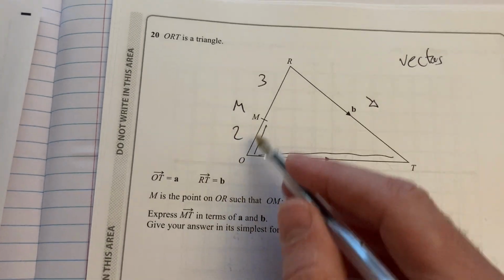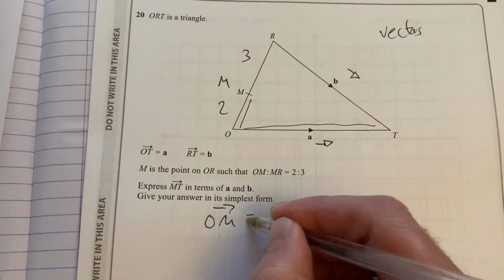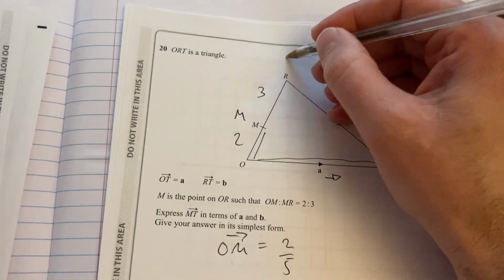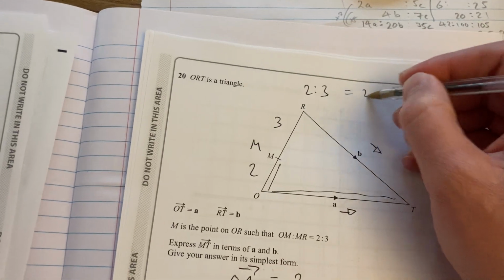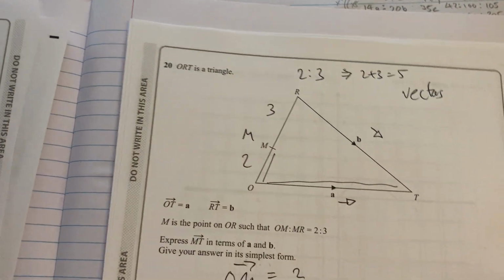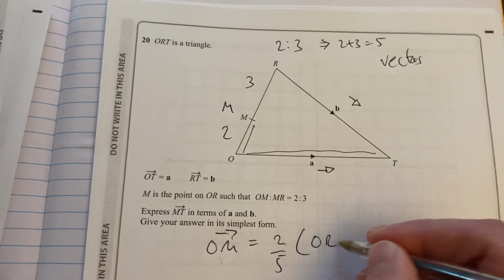Well, let's firstly work out what OM is. OM is 2/5, because there's 5 parts there. Remember, it's not 2/3, it's not a fraction, it's a ratio. So 2 plus 3 is 5 parts. Okay. So it's 2/5 of OR.